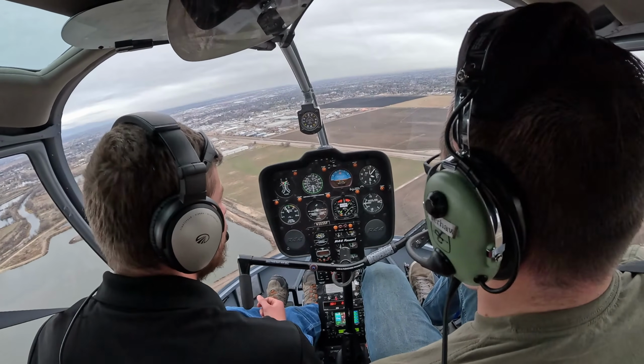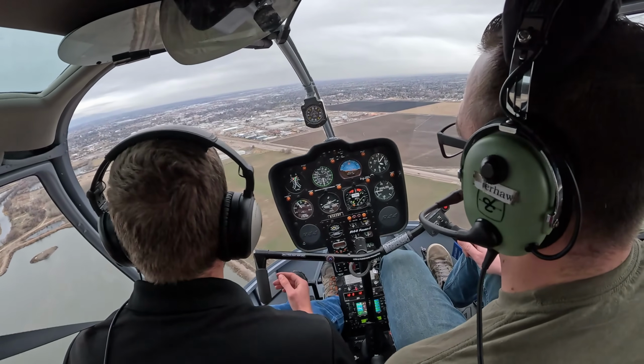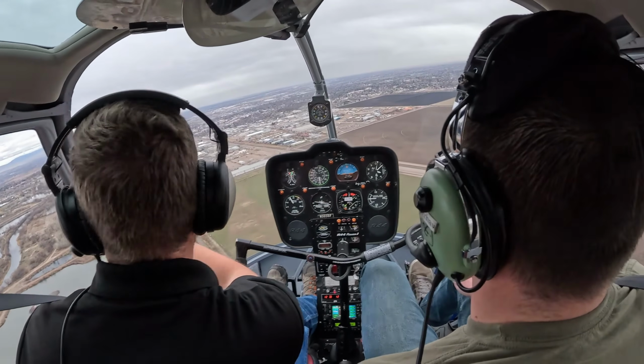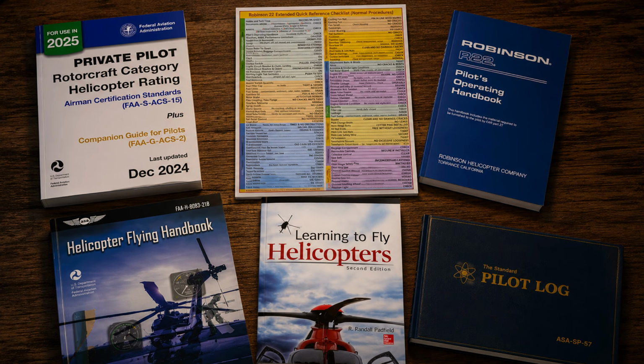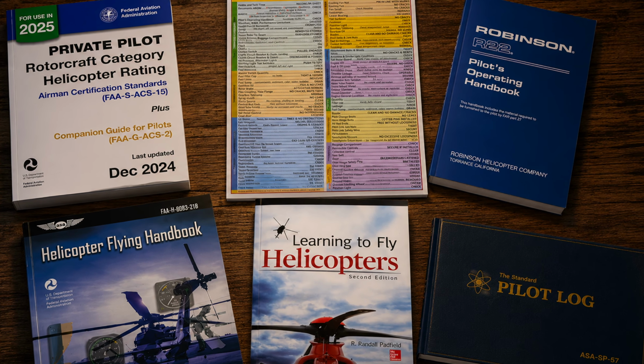Before I started my helicopter journey and began learning how helicopters actually fly, I thought it was pretty simple. The blades spin and the helicopter lifts off. But as I started ground school, I quickly realized there was a lot more happening behind the scenes.